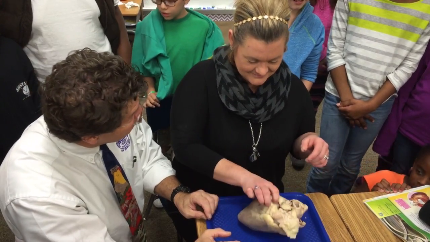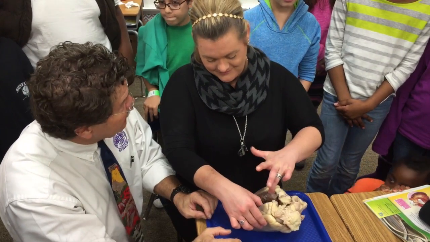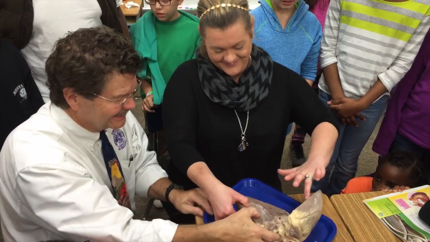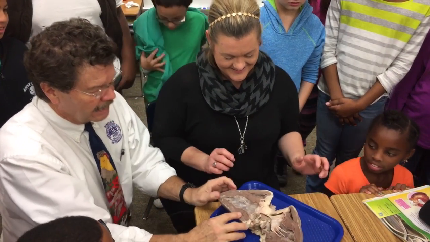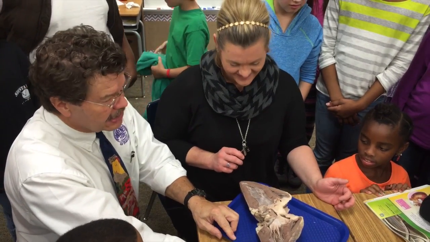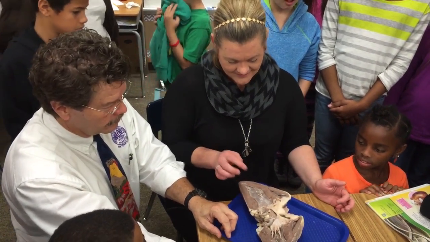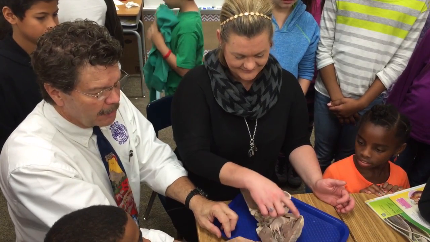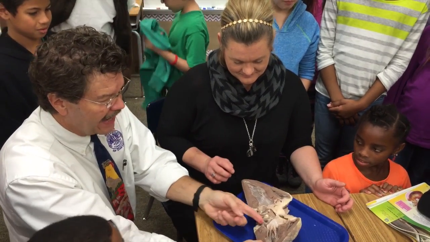Let me ask something. Is it alive? No. You can't say it's alive. Oh, look at that. So here's some more tissue. So what part looks like a thick muscle? Right, we have myocardium, we have endocardium, and here's a valve.